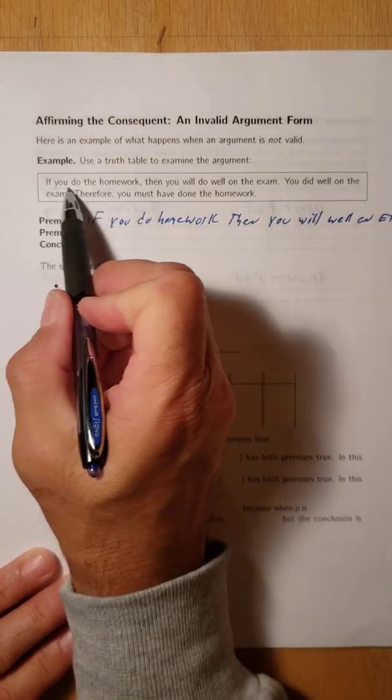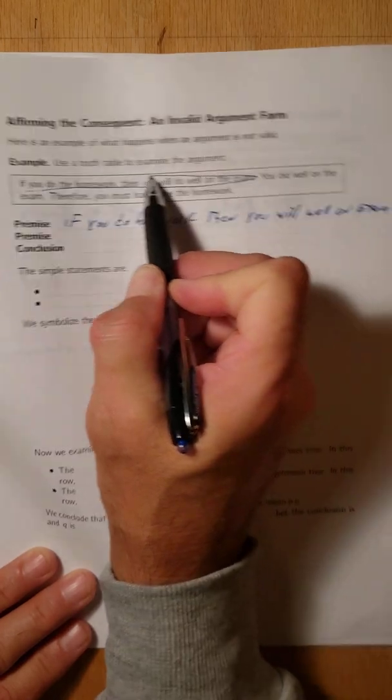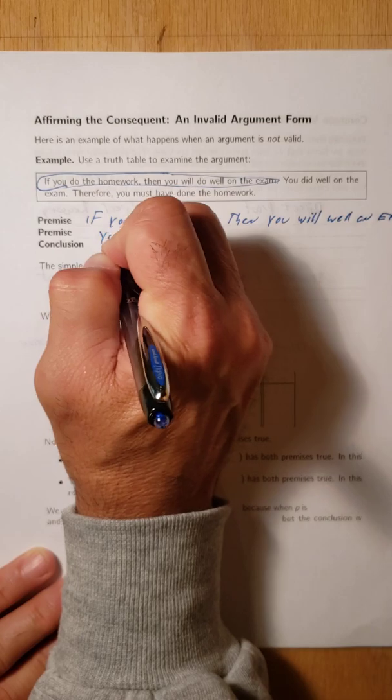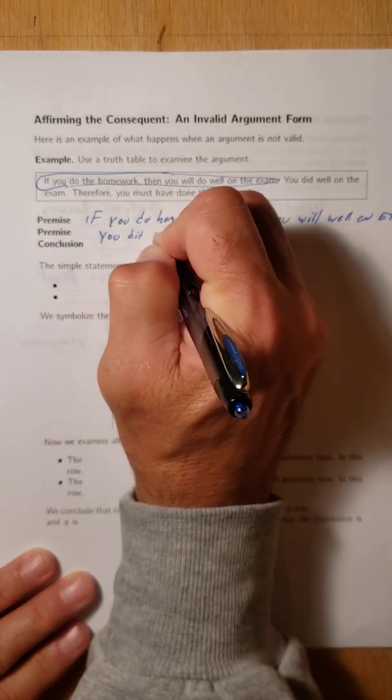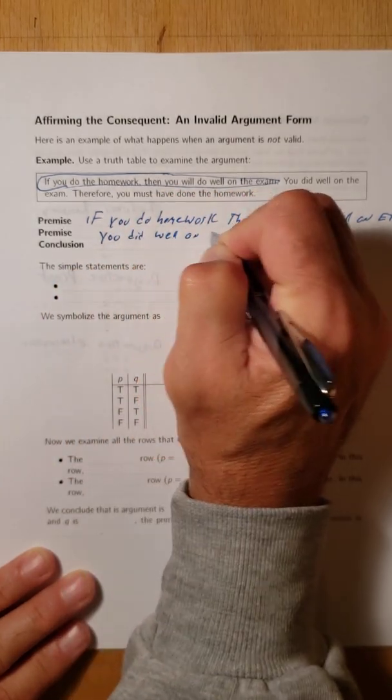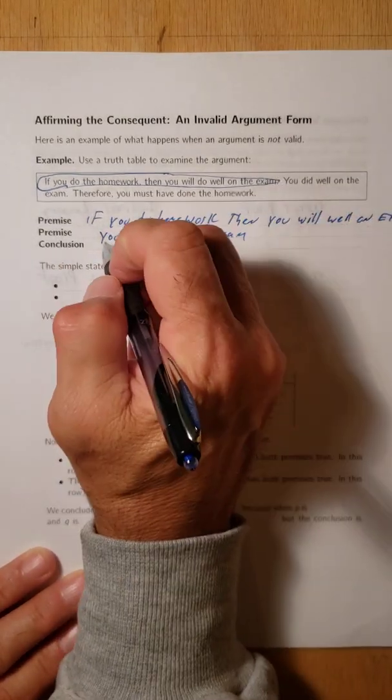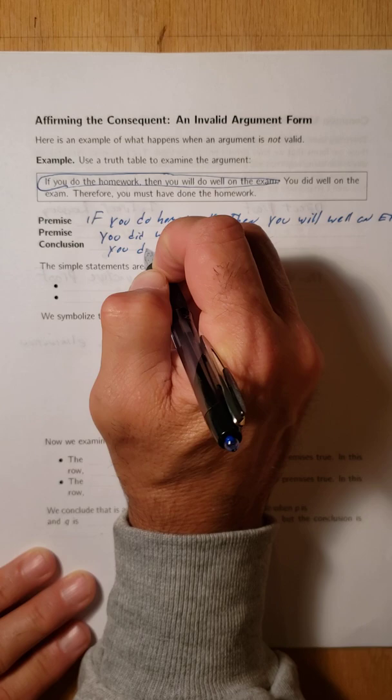That's our first premise right here. Our second premise is you did well. And our conclusion we're trying to make here, you must have done your homework.